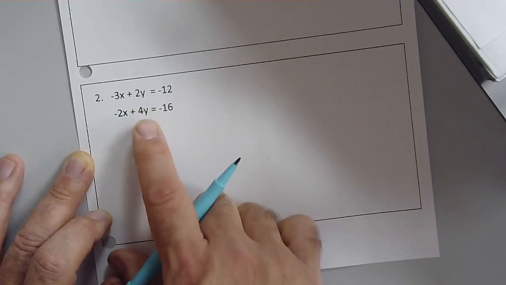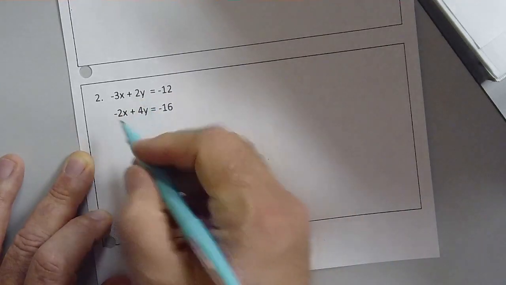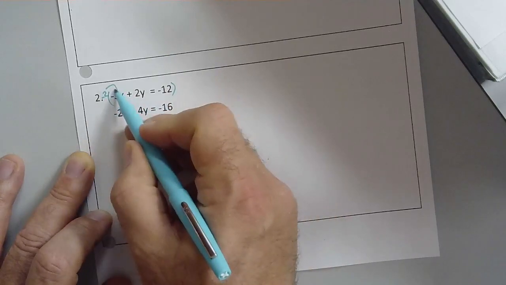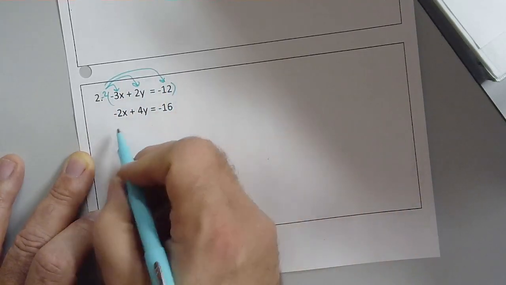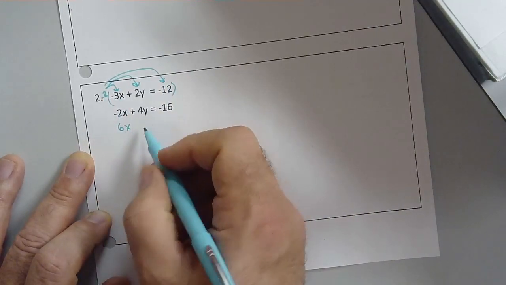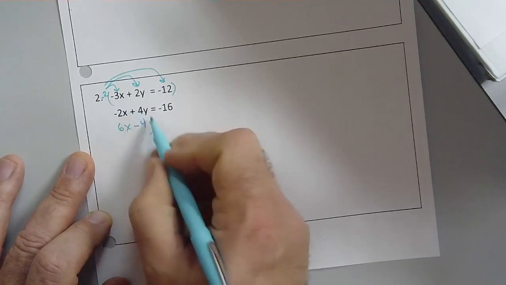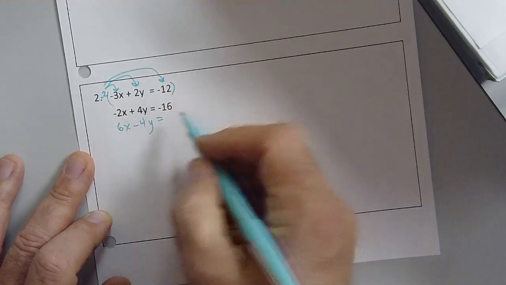So if I have 4y here, I can change this 2y into a -4y. So if I multiply this equation by -2, and when we do that, remember, we're multiplying every single term by -2. So -2 times -3x is positive 6x. -2 times positive 2y is -4y. There's our zero pair right there. -2 times -12 is 24.